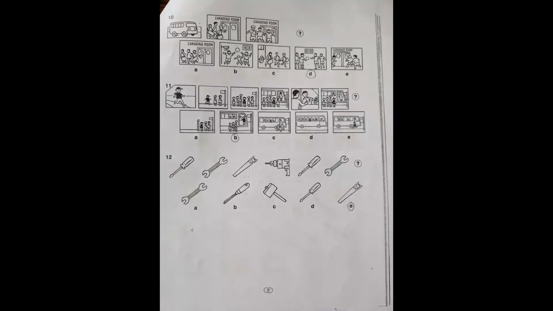Next page then. Next in that sequence is D. They're just about to start the match. You can tell because the scoreboard says 0-0. Next, the gentleman or boy in the cap is getting on the bus, so it is B. He's queued, and then he's at the front of the queue, then he'll be on the bus to pay for it. Number 12 is more straightforward. After the spanner is the saw, so it is E.